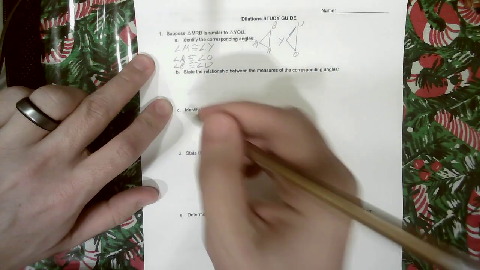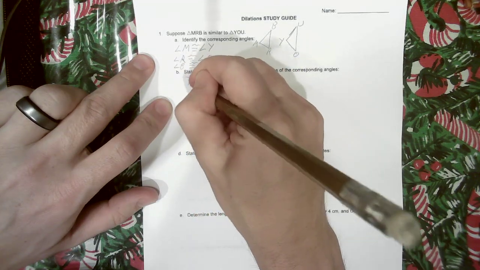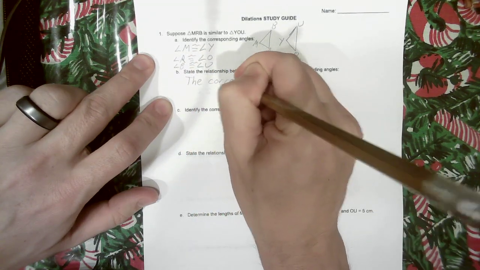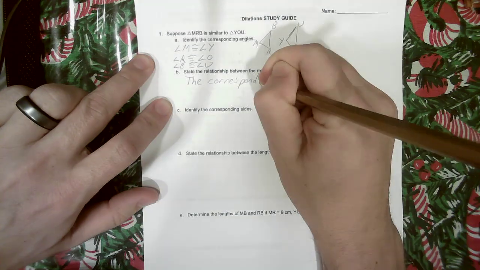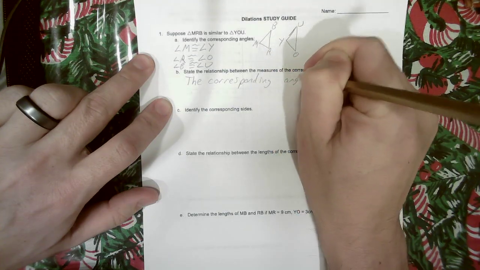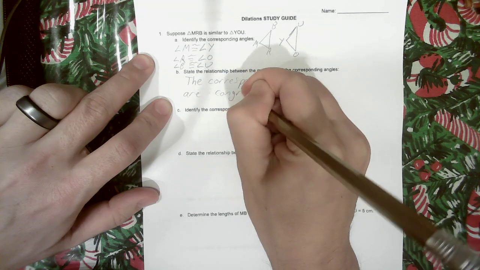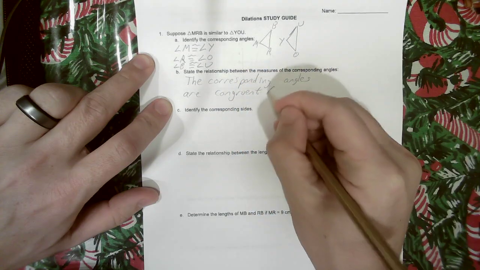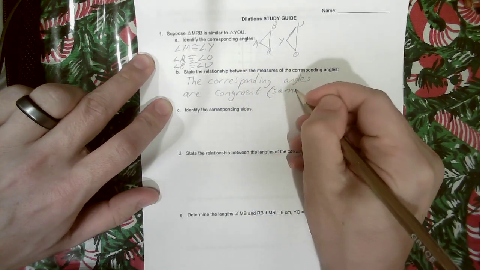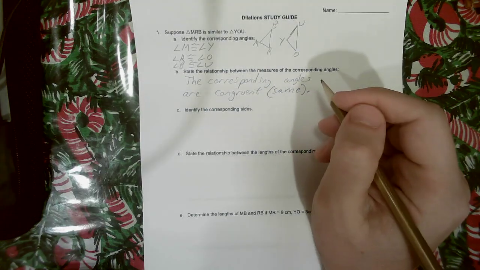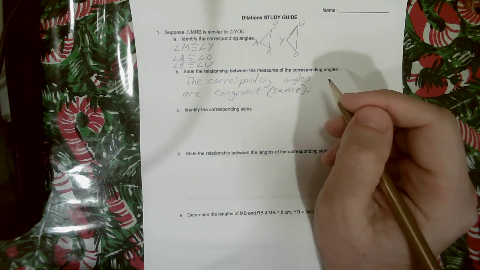State the relationship. Well, the corresponding angles are congruent, which means they are the same measure. Corresponding angles are congruent. And because this is our notes for us to check too, I'm going to say in parentheses, the same, just so we remember that.